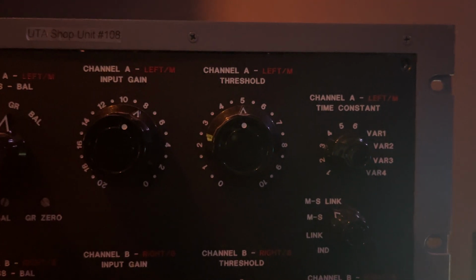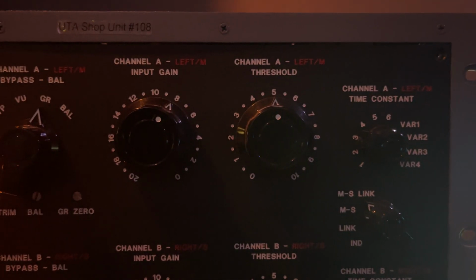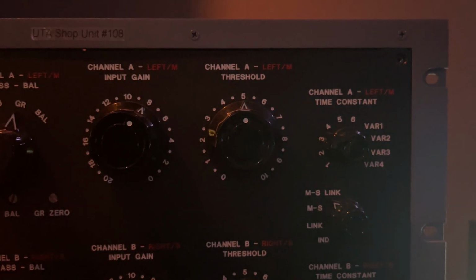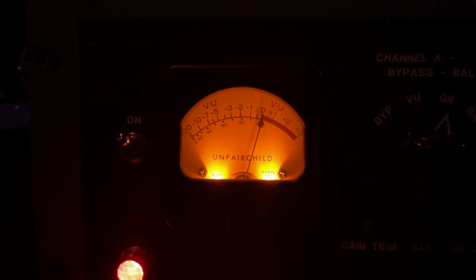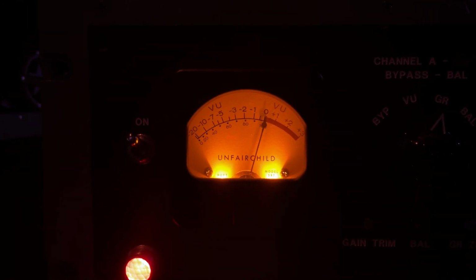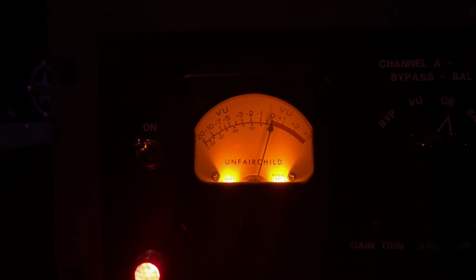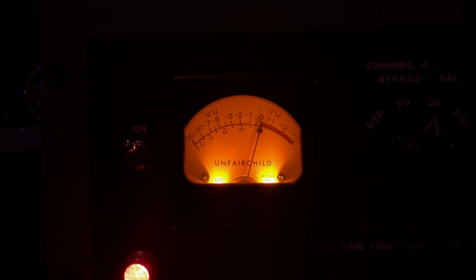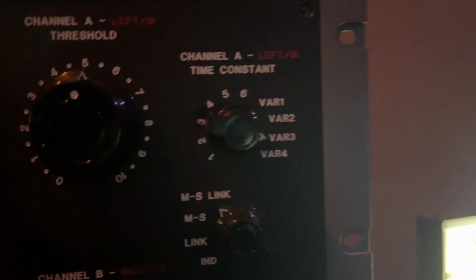Threshold also wasn't slamming it, but I was feeding a pretty loud signal into it, so if I had to gather, I was probably hitting around down 3 or 4 during the louder sections, and maybe down 2 or 3 during the more regular choruses without the lead. Then over here we have our time constant settings.